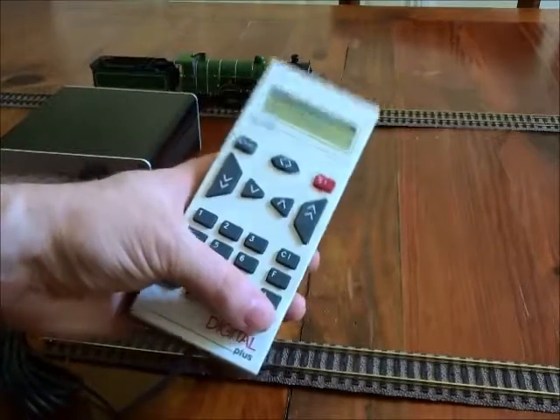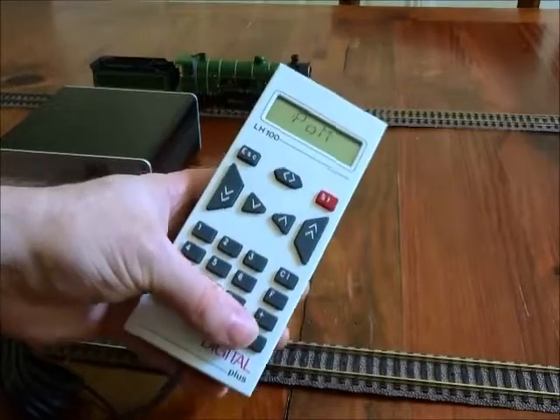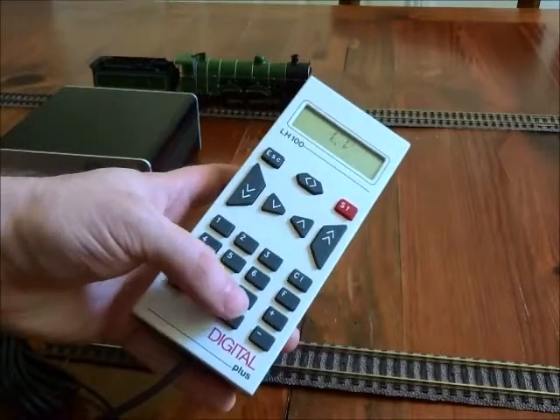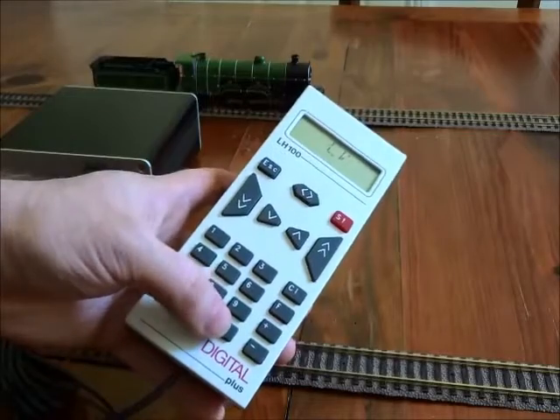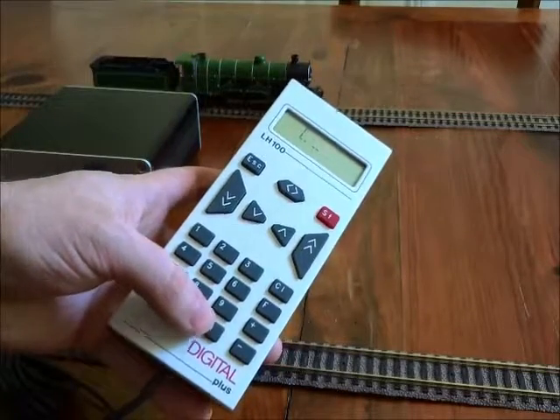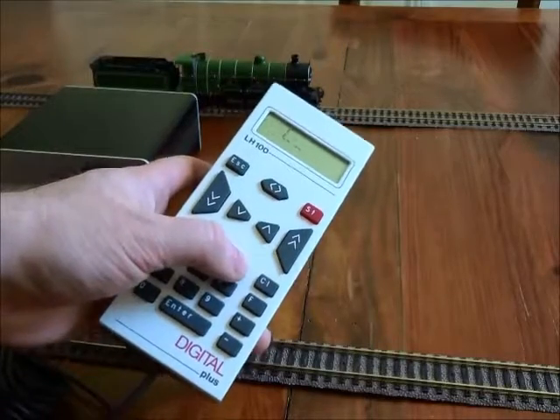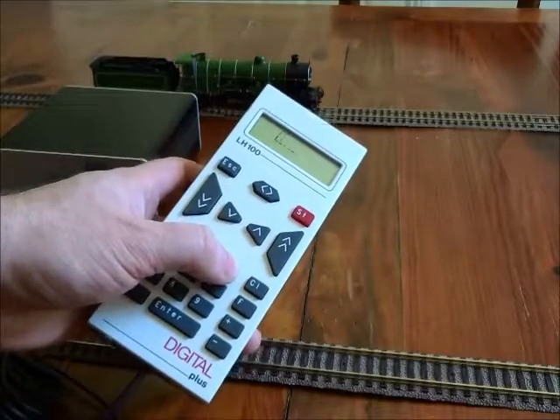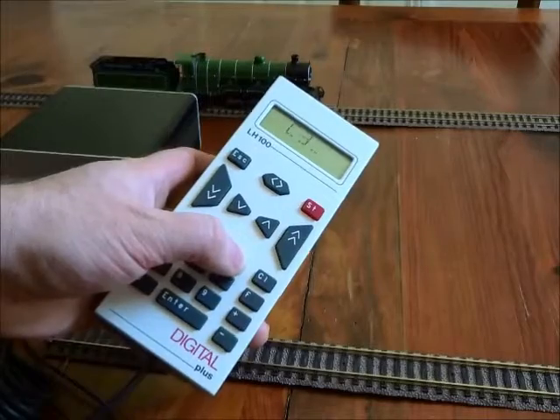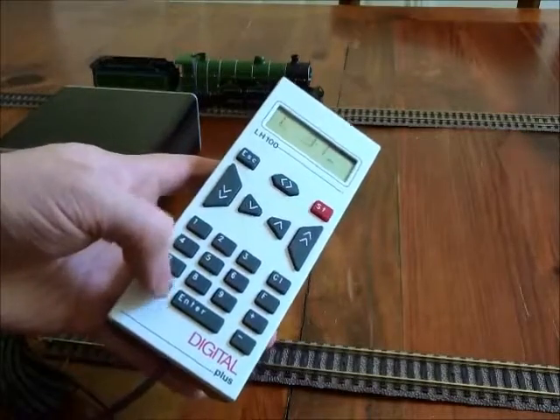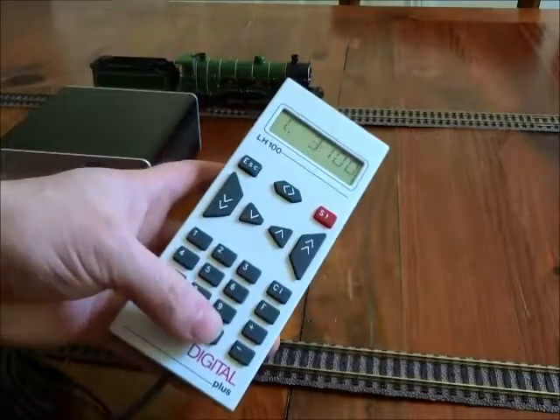Go into the menu and scroll around to programming on main, POM, and enter. Got the option there for CVs, so we're going to use that. Go into that. So CV, let's look at the locomotive inertia. CV3, put it up to quite a high value, 100.